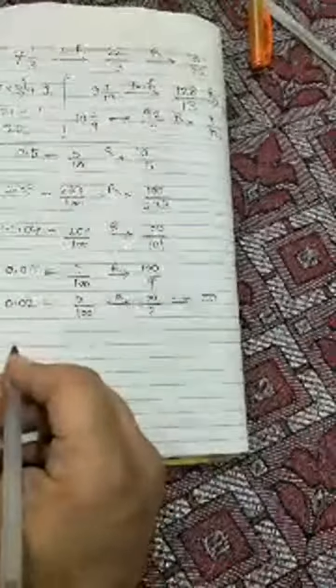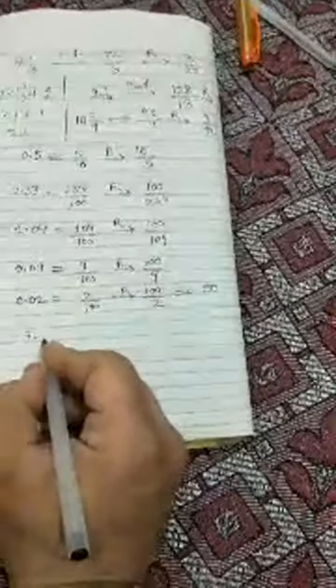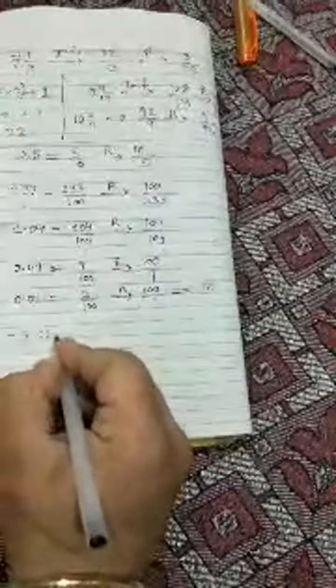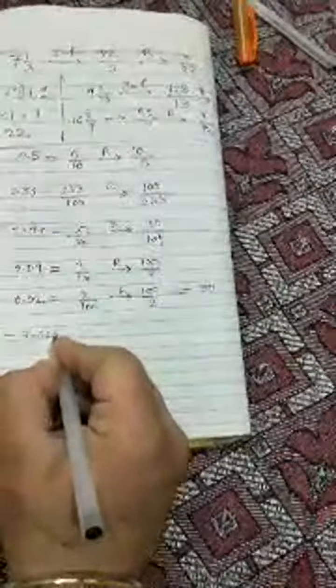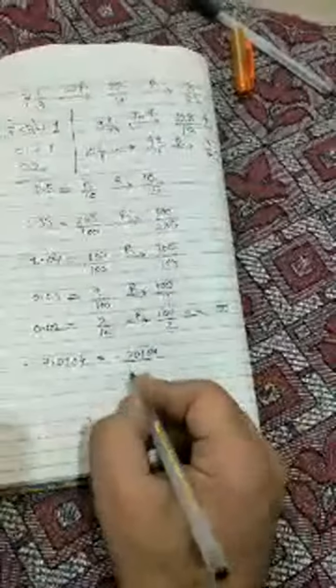Finding the reciprocal of, suppose, minus 7.0104. It would be minus 70104 by how many zeros? 1, 2, 3, 4. So you need to write 10,000 in the denominator.